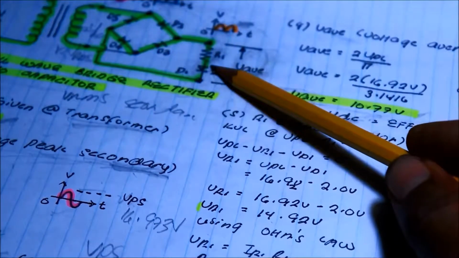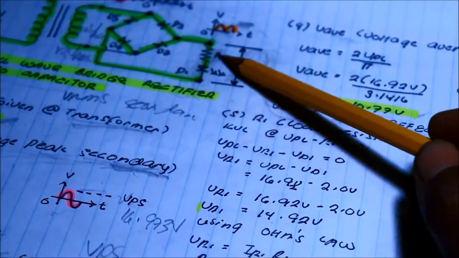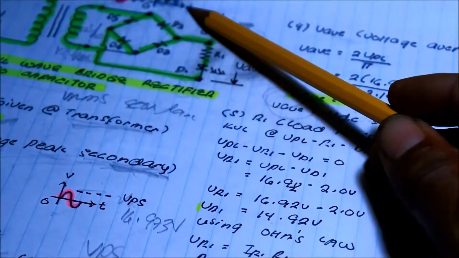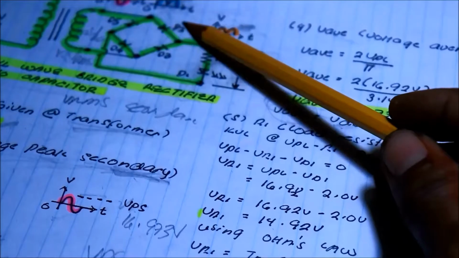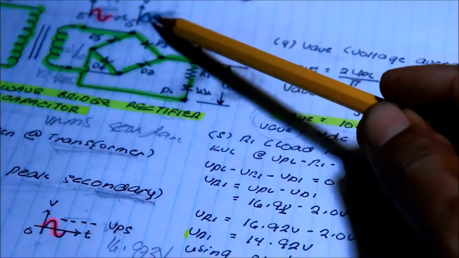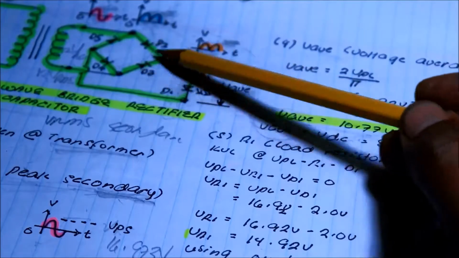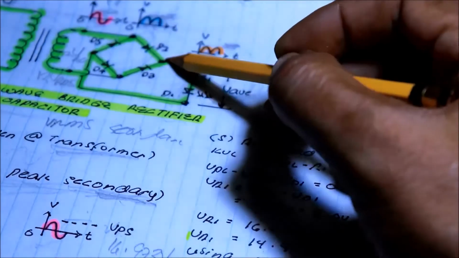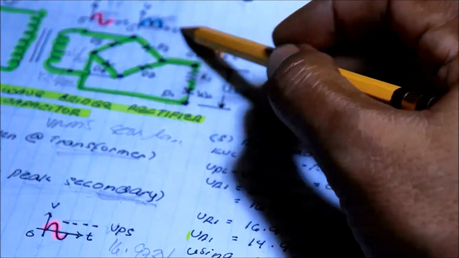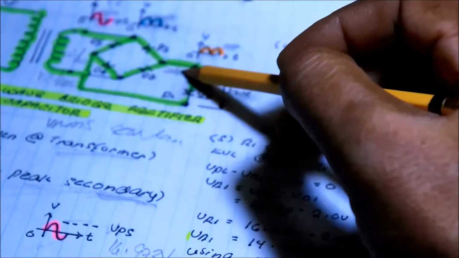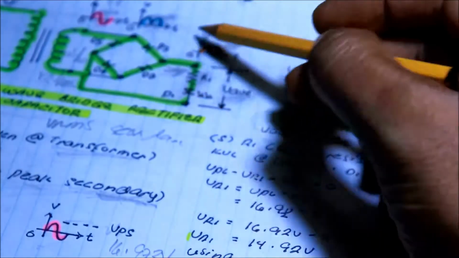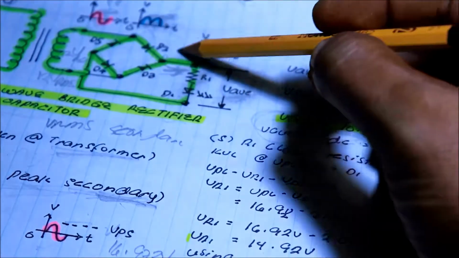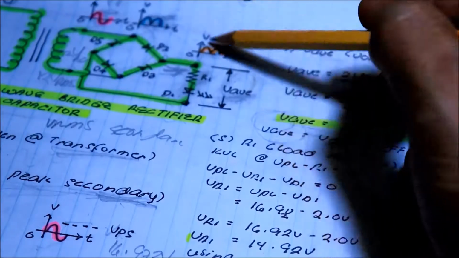Here, what do you think is the voltage supply? Where is the voltage supply here? The voltage supply here is the voltage peak of the rectifier, which is equal to the voltage peak of the load. Remember, this is already rectified, so there is a voltage supply here. That is now the voltage supply, the voltage peak of the rectifier, which is equal to the voltage peak of the load, the same waveform.